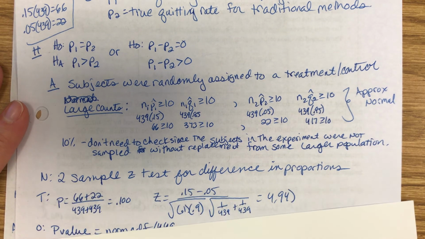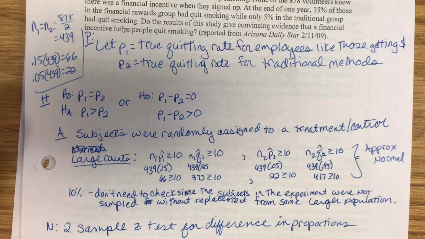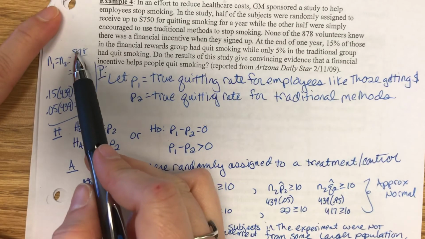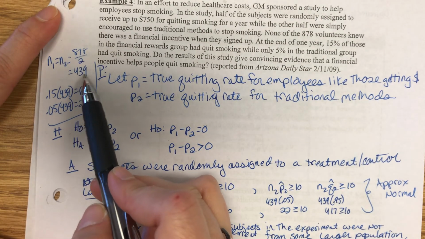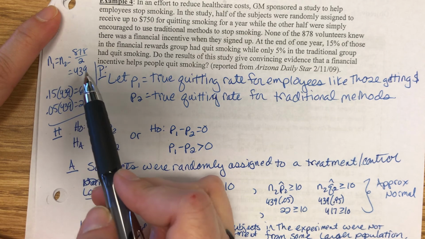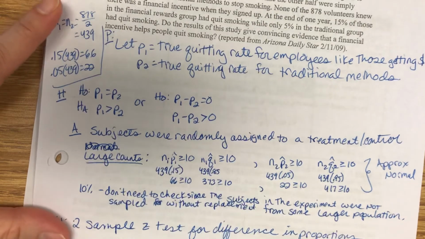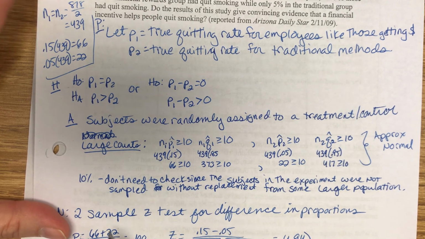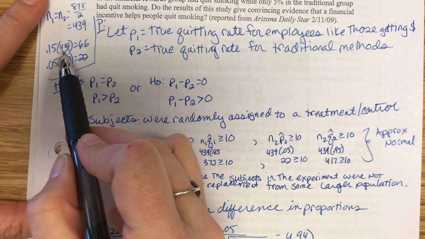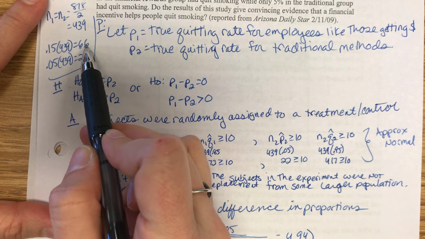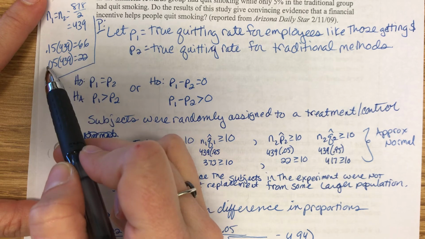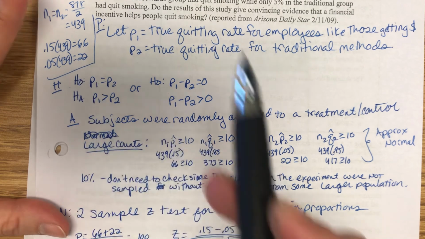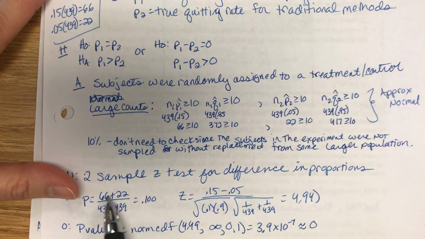Now we need to get into the math. So if we had 5% and 15%, and we had the sample sizes, right? If you have 878 total, I cut that in half and I got 439 for both N1 and N2. But we need the numerators to do this, right? So we have the percentages, but we don't have the numerators. So 15% of the 439 meant that 66 people quit using the money way. And 5% of the 439 meant 22 people quit using the traditional method. So that's where the 66 and the 22 come from.